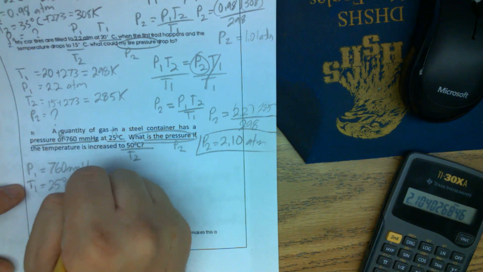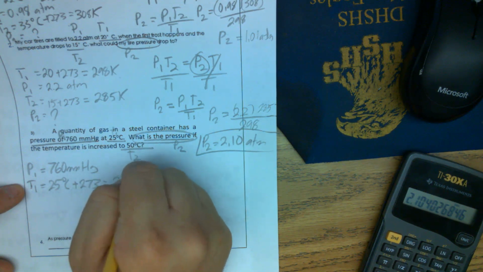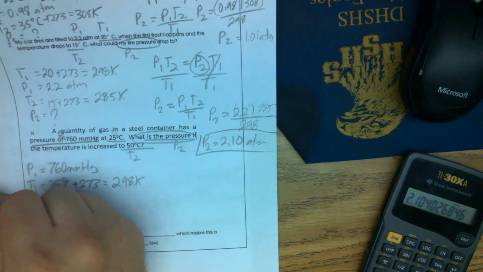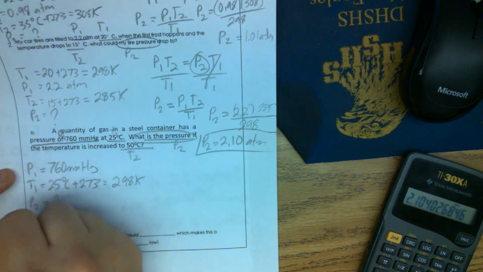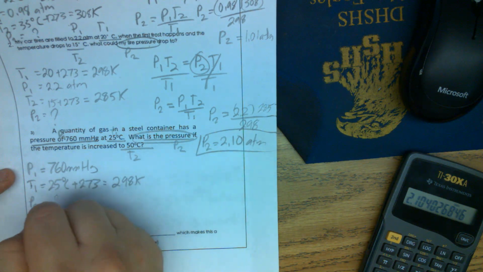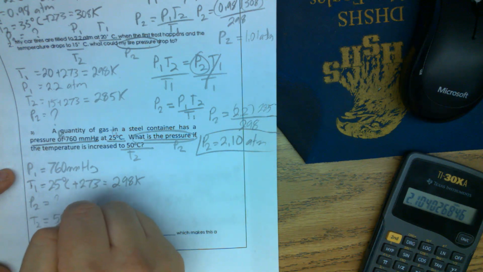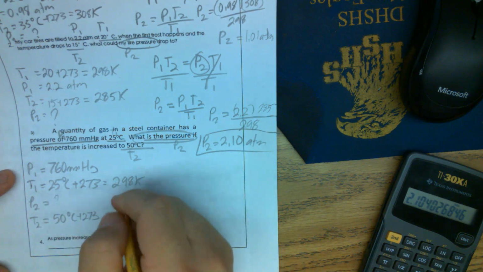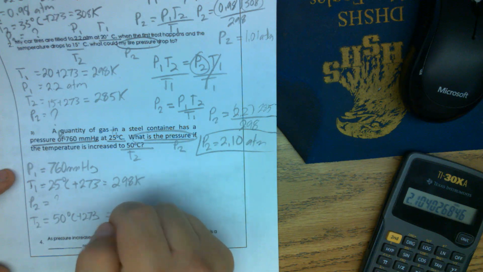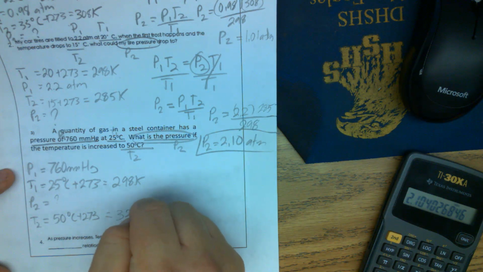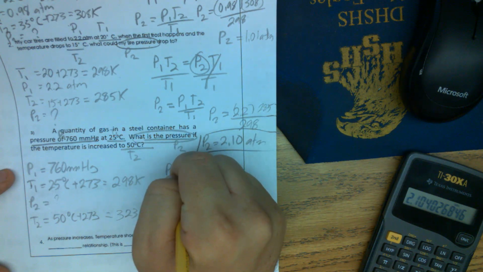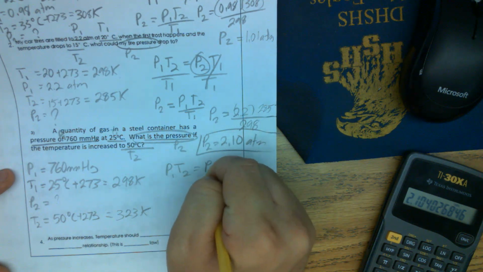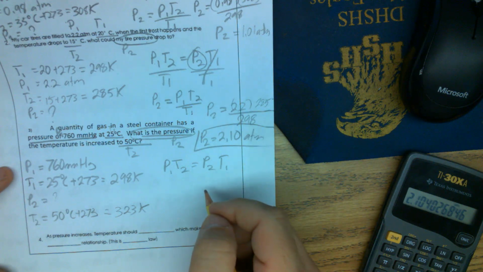We're going to add 273, so we get 298 Kelvin. Our pressure 2 is going to be our unknown. And then our temperature 2 is going to be 50 degrees Celsius plus 273. So when we add these together, we're going to get 323 Kelvin.